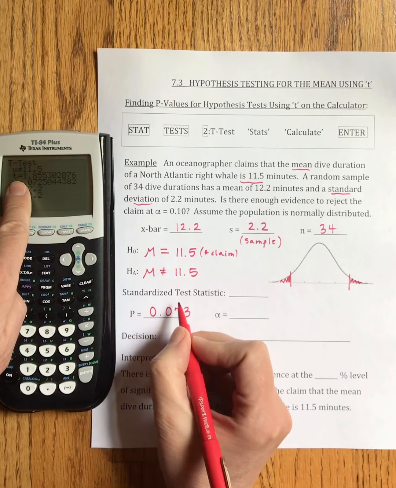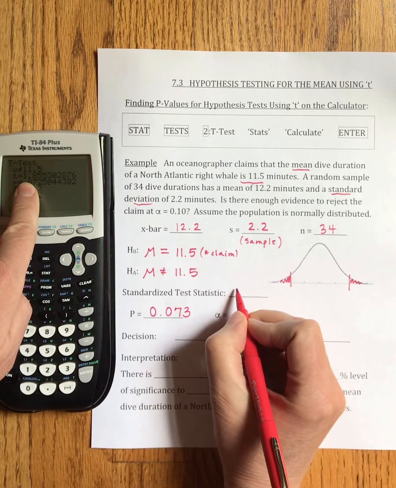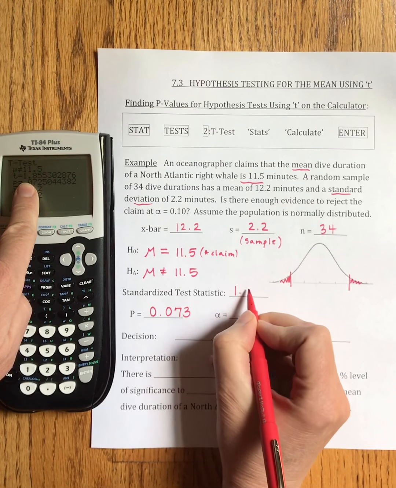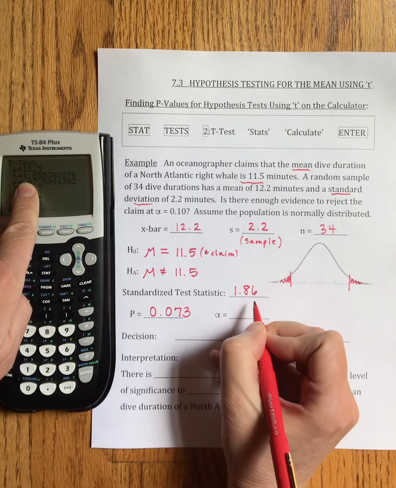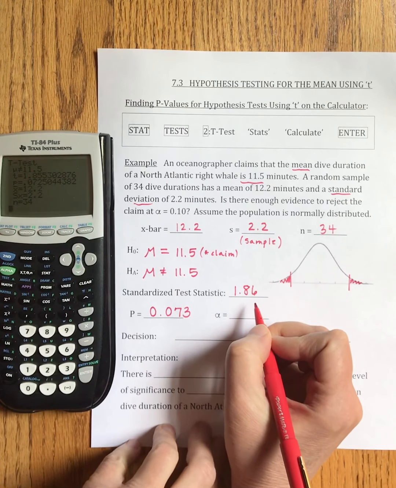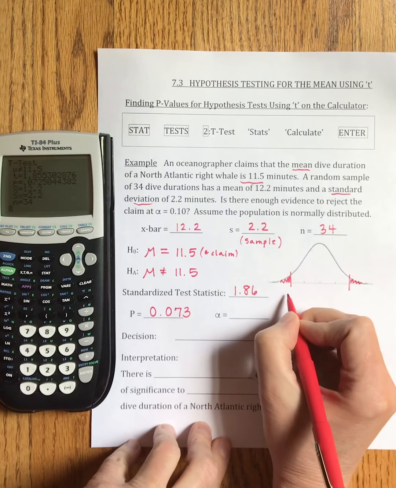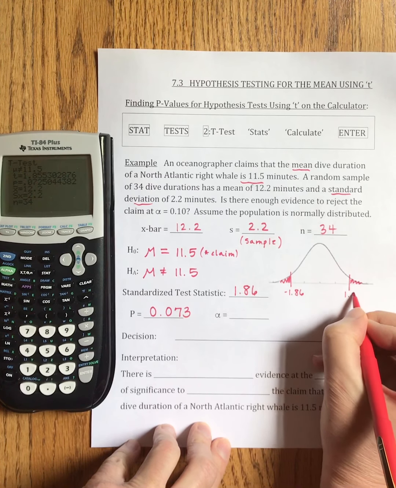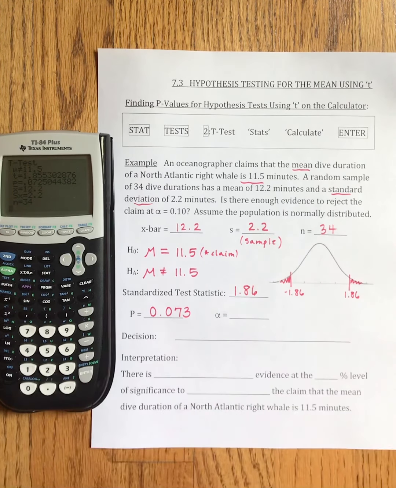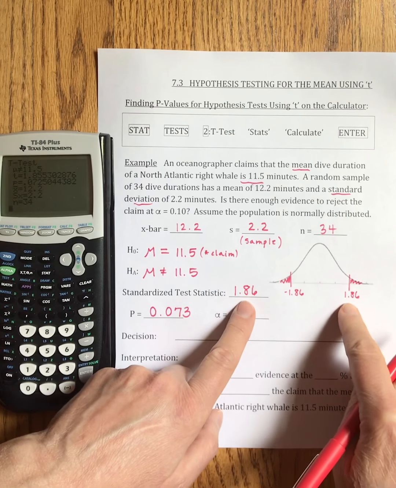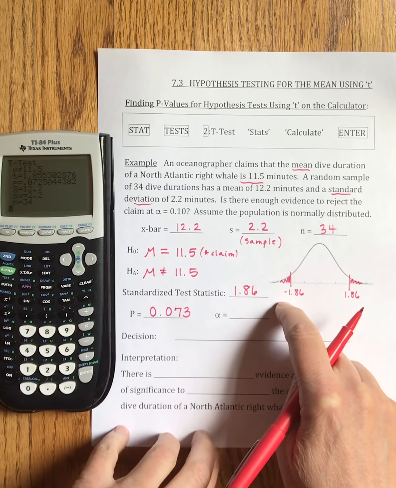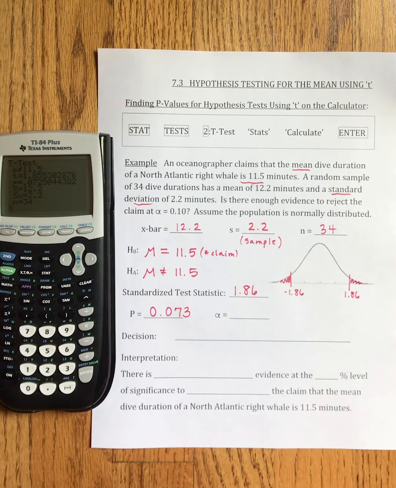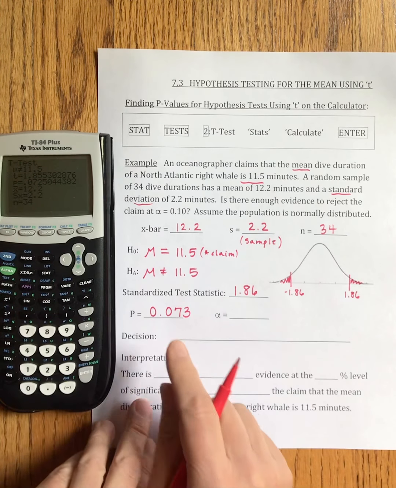That's the standardized test statistic that they sometimes ask about in the homework, and it's usually rounded to 2 places. So let's round that to 1.86. By the way, that's letting us know where this shading cuts off. So we know a positive 1.86 on the right, and the mirror image would be a negative 1.86 on the left.